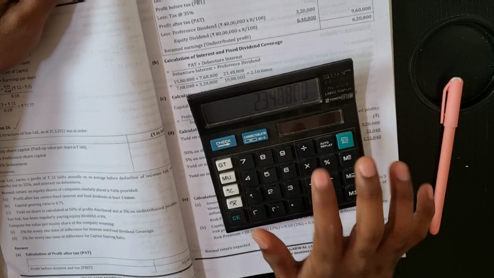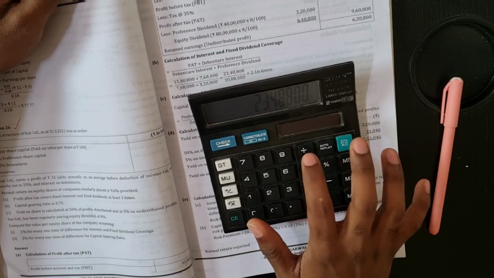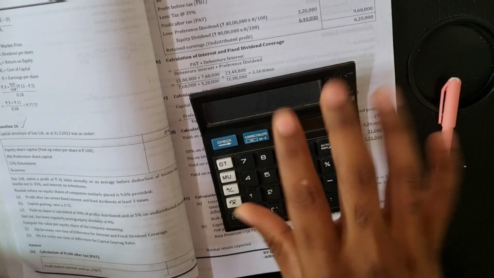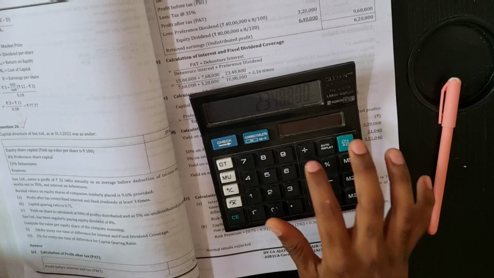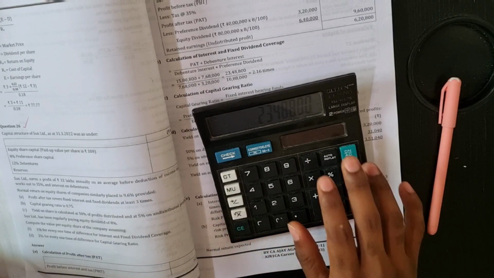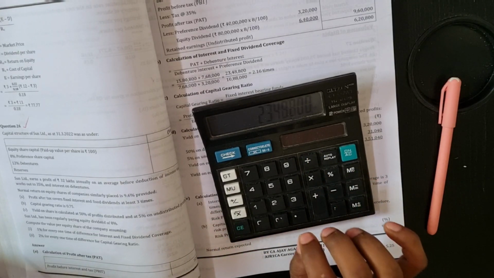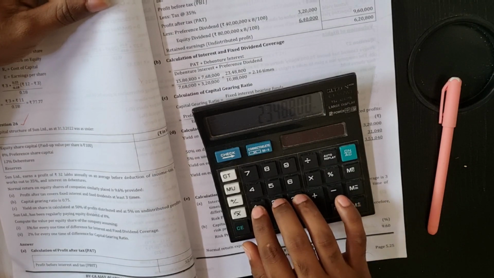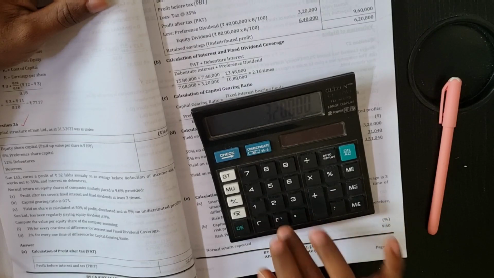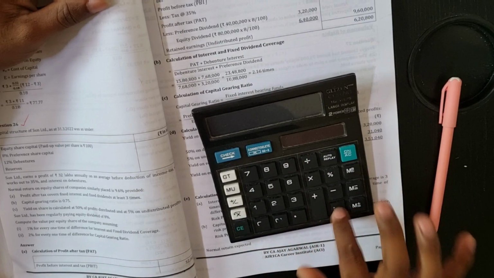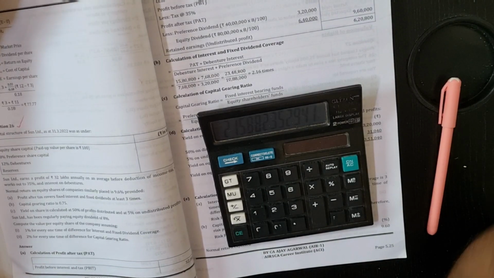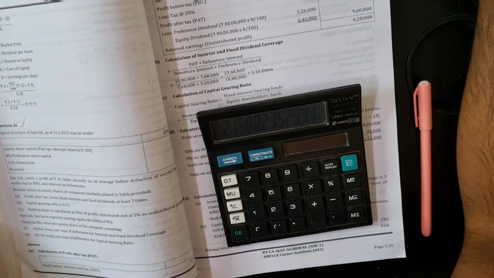Divided by how much are we covering? How much are we able to cover? Divided by debenture interest plus your preference dividend. My debenture interest is 7,68,000 plus my preference dividend is 3,20,000. So I am getting 2.16 times. This is how we calculate the interest and fixed dividend coverage ratio.